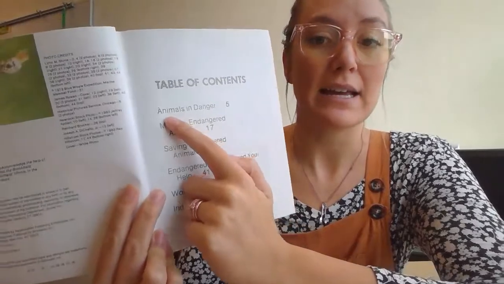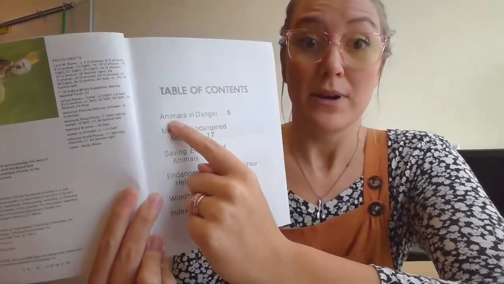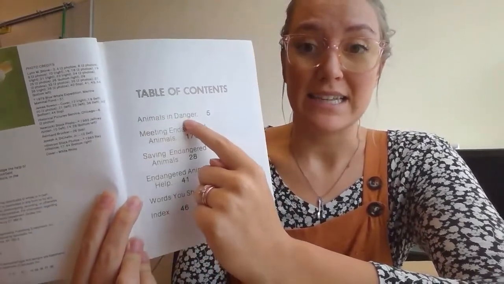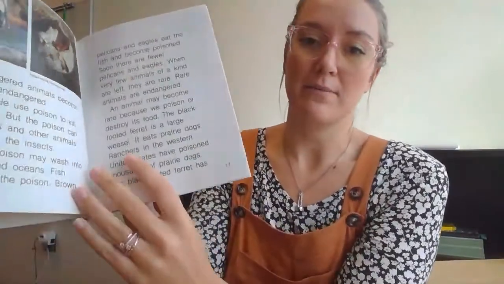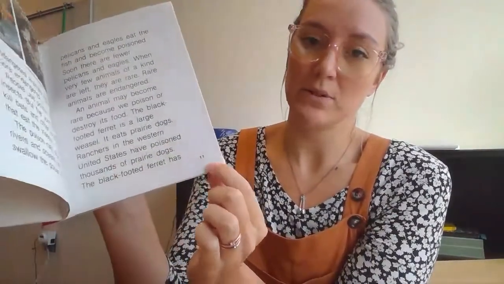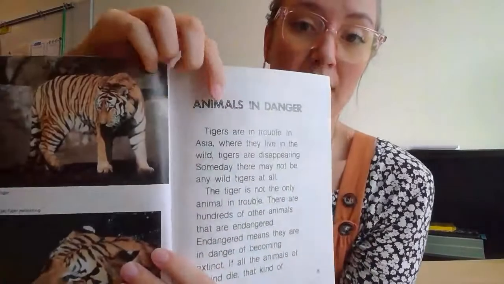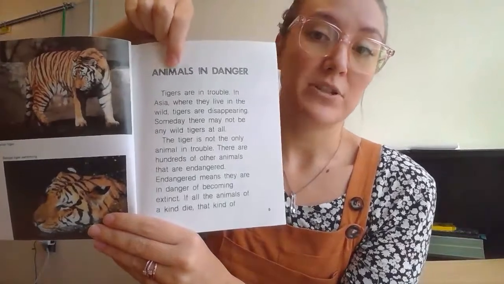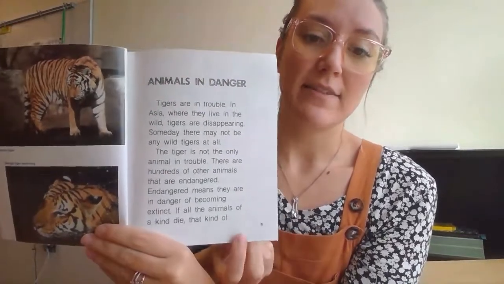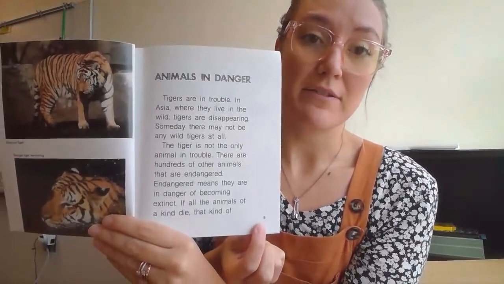So let's see, I want to read about animals in danger. So I want to learn about animals in danger. Then I can look at the bottom of the page where the numbers are and find page number 5. And then look right there, the heading, the chapter name is Animals in Danger, and that's on page number 5.